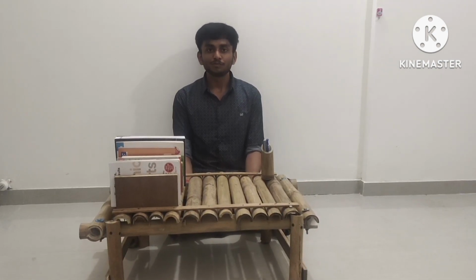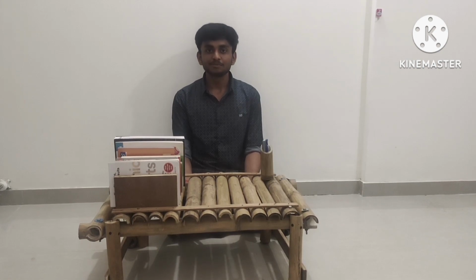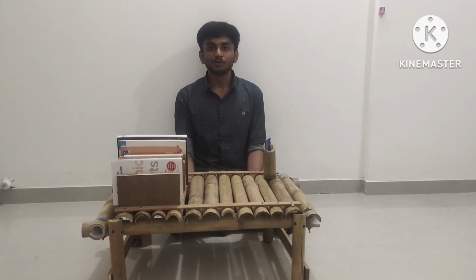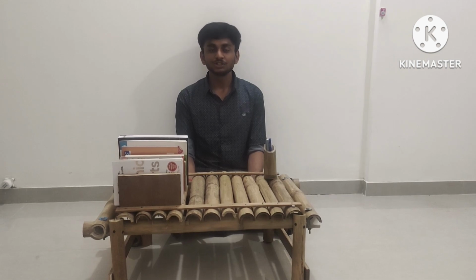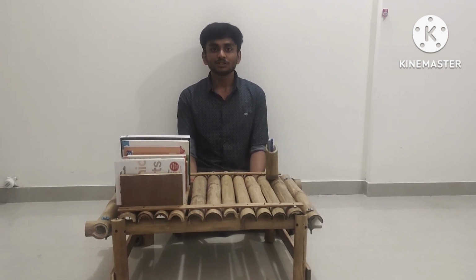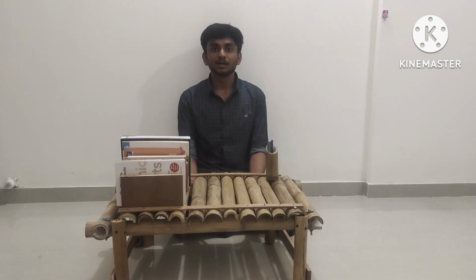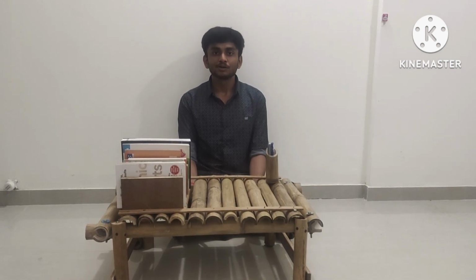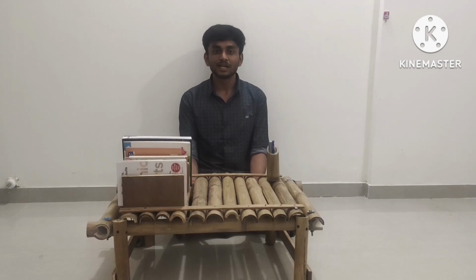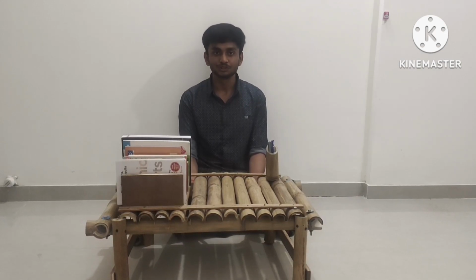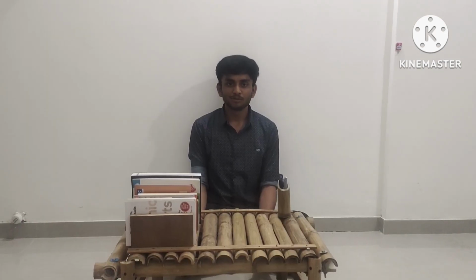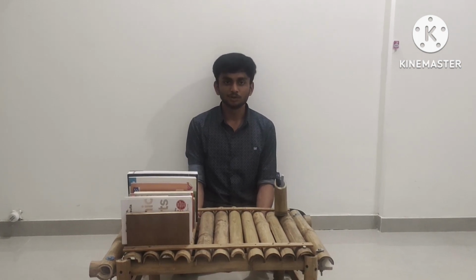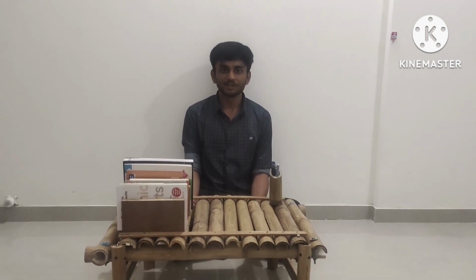The fifth most important problem was that after cutting the bamboo pieces, we found the edges of the bamboos were sharp, which is not a good thing because the bamboo table should be very user friendly. So we applied sandpaper over the edges of every bamboo so that it will be helpful for the users to use it.